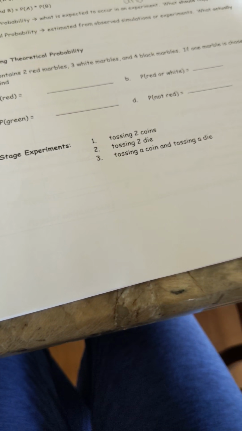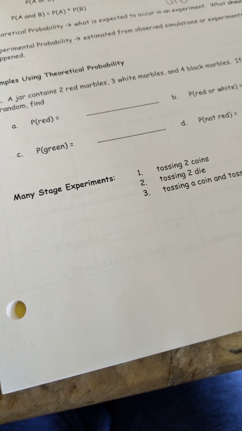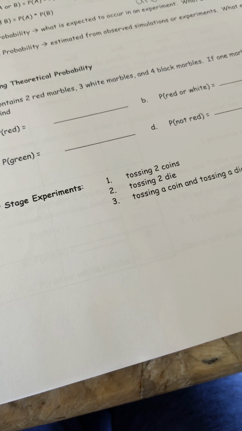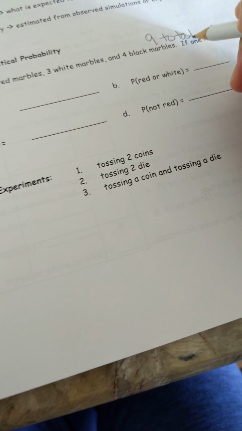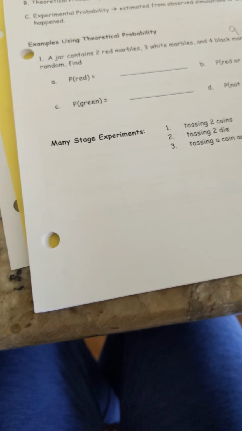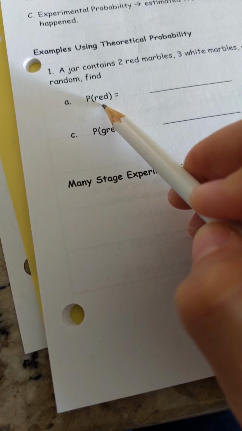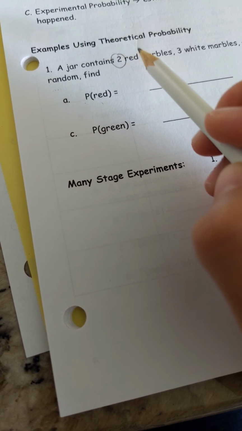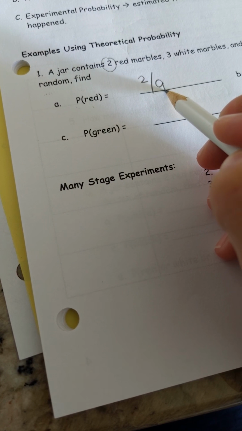How many total marbles do we have? How many total marbles are in this jar? 2 plus 3 plus 4, right? So there's 9 total. If one marble is chosen at random, find the, let's read this, probability of picking a red marble. So the favorable outcomes there are 2, right? There's 2 red marbles. Out of the total number of marbles, 9.